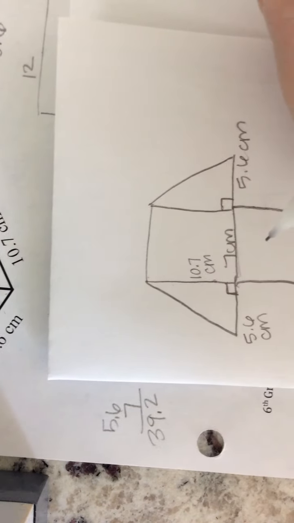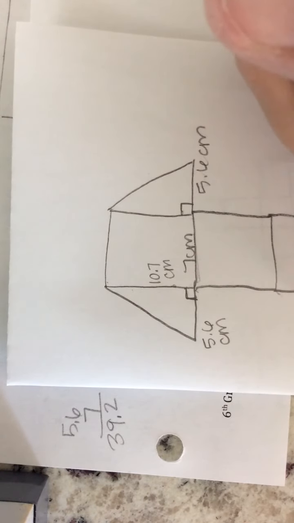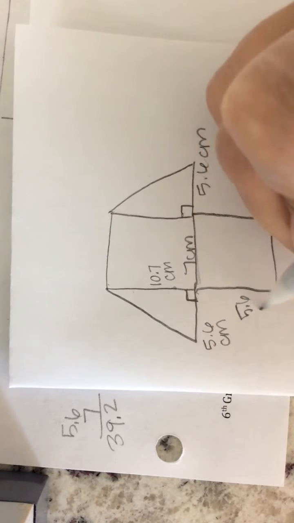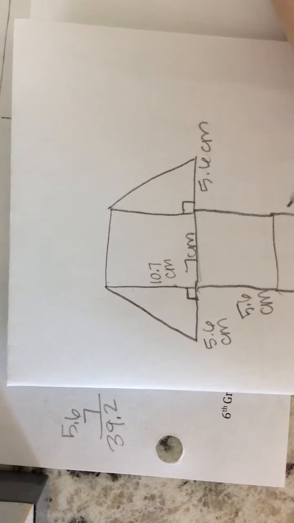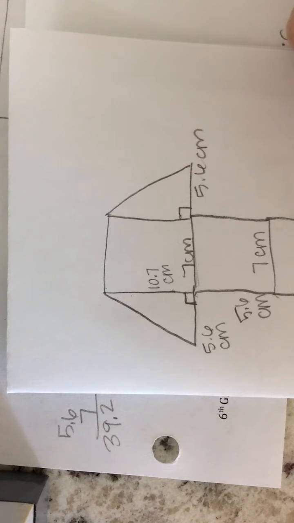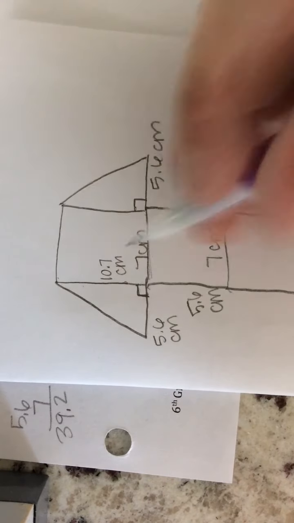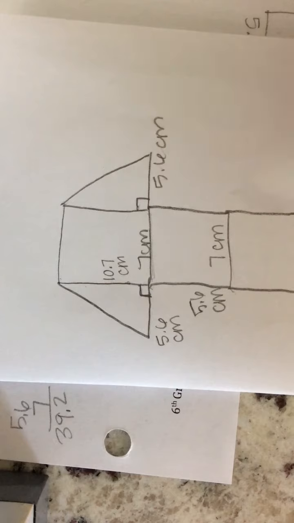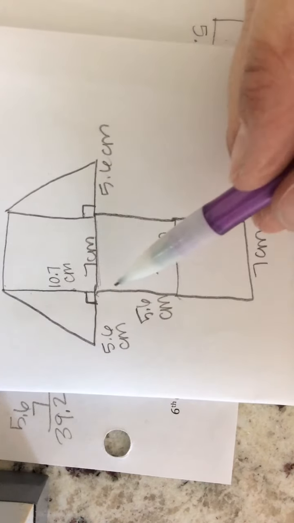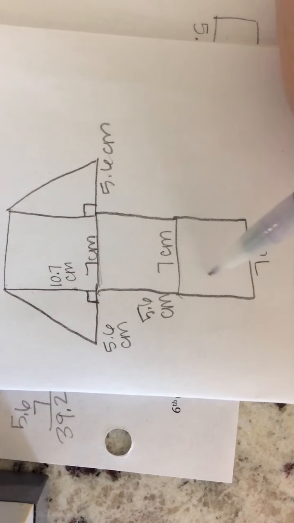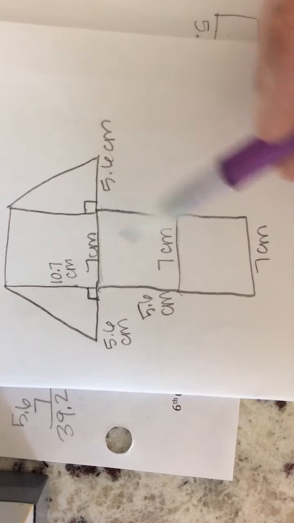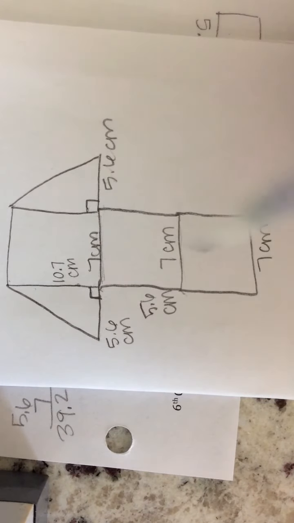Okay, and then you have this piece, which is also 5.6 centimeters, even though it doesn't look the same in my picture. I promise it is. My artwork is not fantastic. And then this is the same because all three of these are going to be the same. They're all 7 centimeters. And that would make sense because all three of these have to fold together to create the shape.